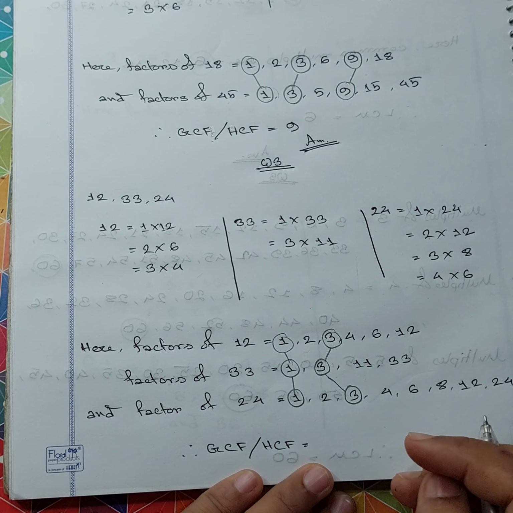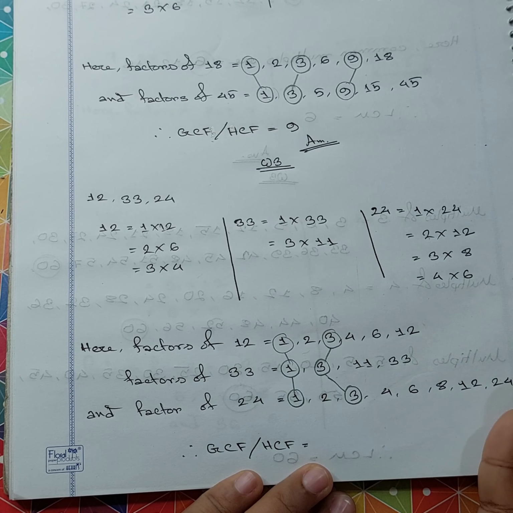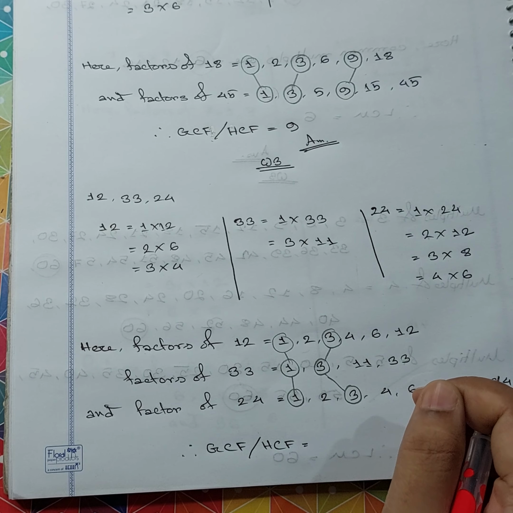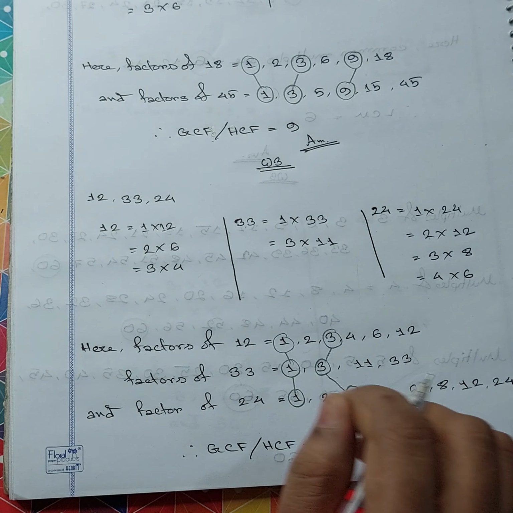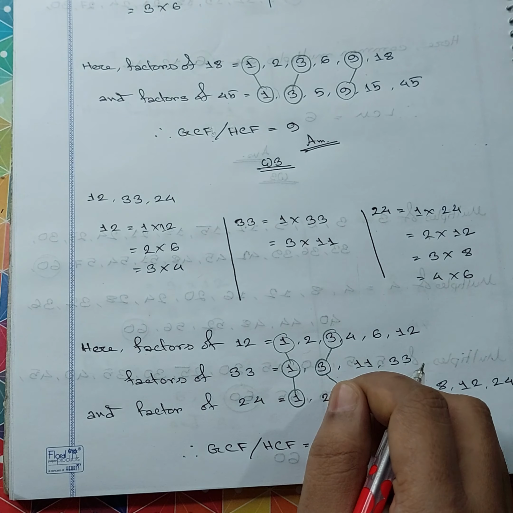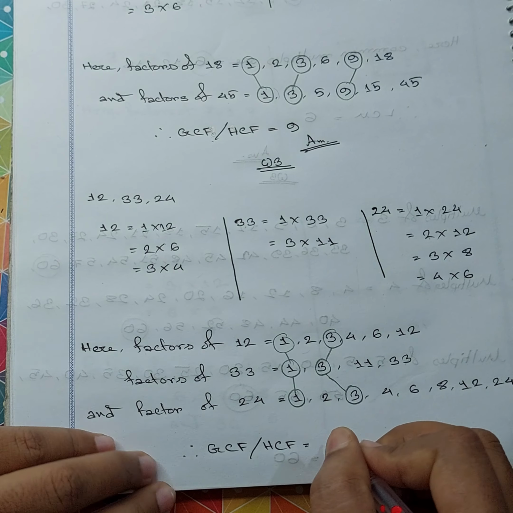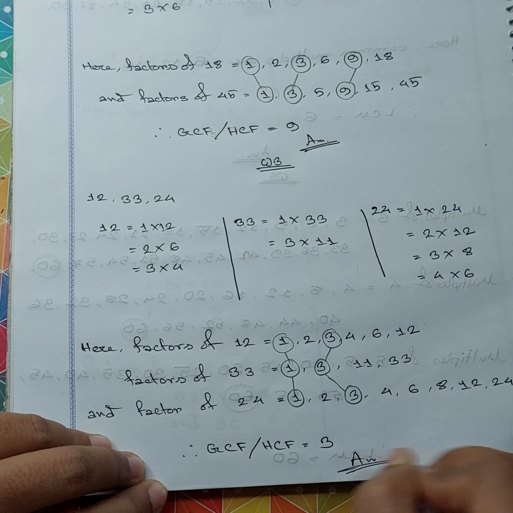So your answer is supposed to be which one? 1 or 3? Highest common factor. I'm giving you 5 seconds for that. Write down the answer in the comment section. 1, 2, 3, 4, 5. Okay, done. The answer is basically 3. Did you get it correct?